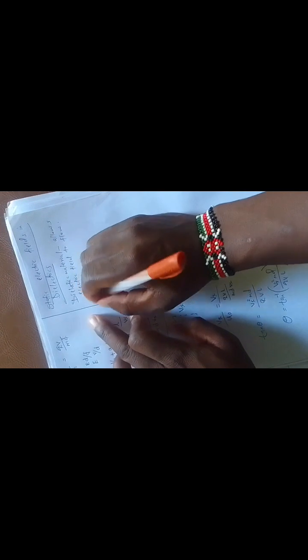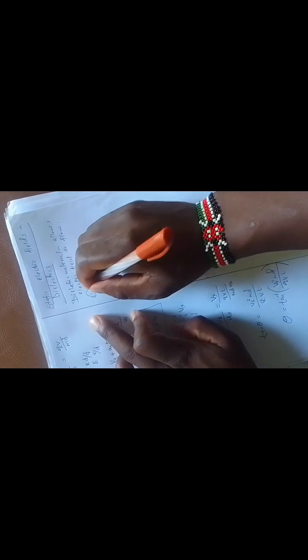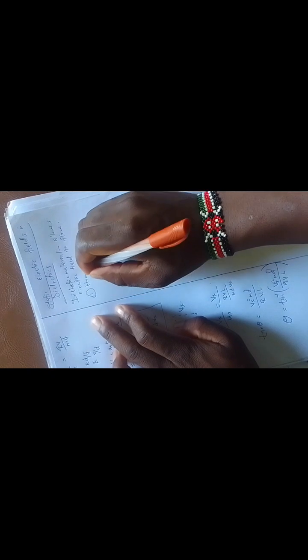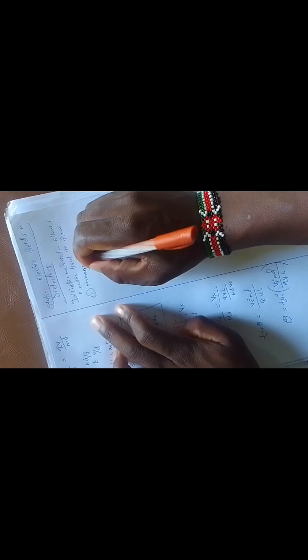Now, we have the properties of such a material for it to qualify to be a dielectric. One, it must be homogeneous. That is, a material is said to be homogeneous if its physical characteristics such as mass and density do not vary from point to point.